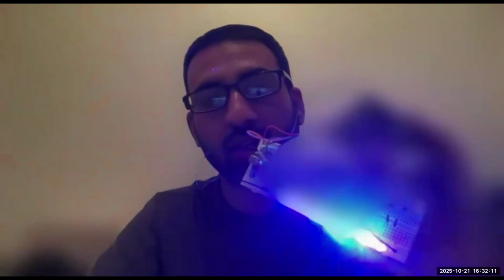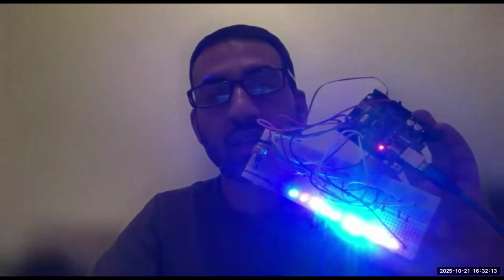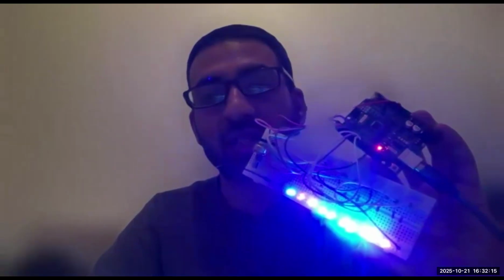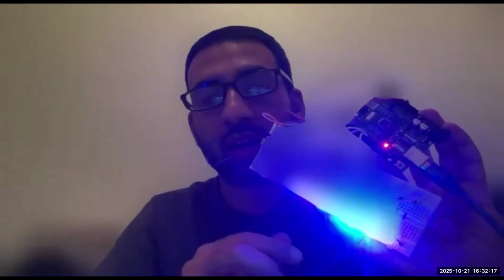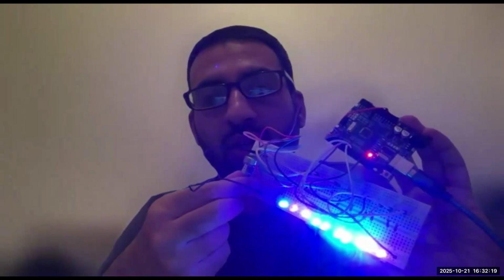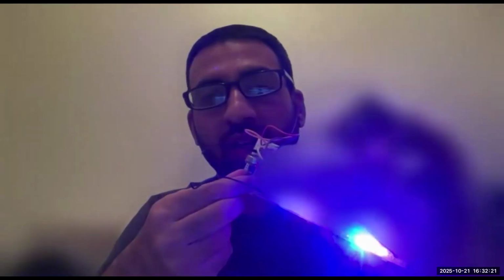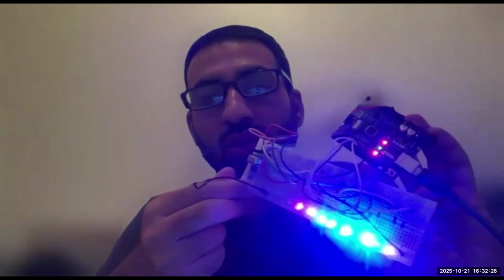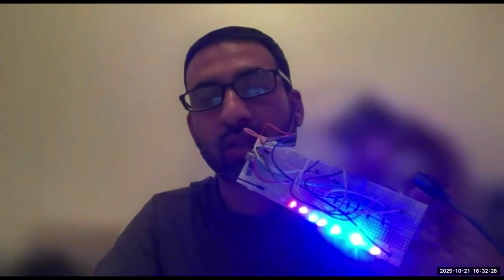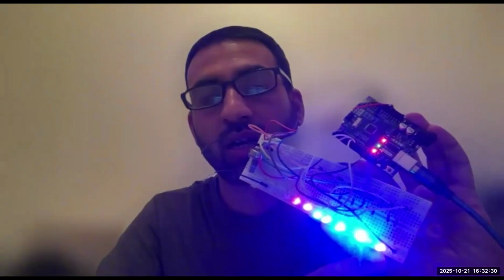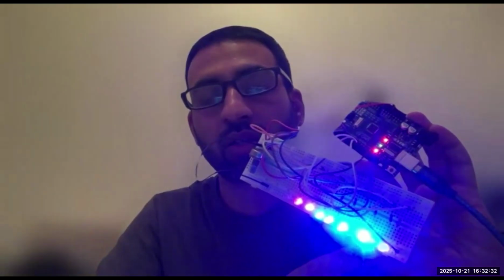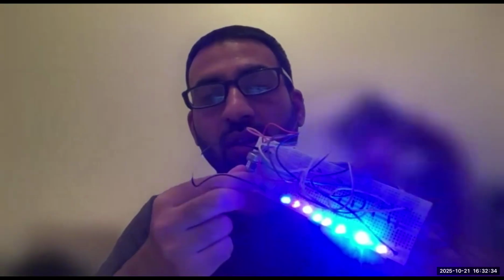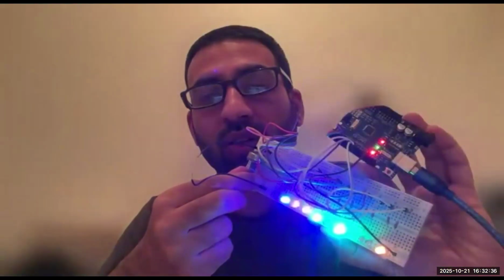So here now all the LEDs are on, which is like the LEDs are displaying the maximum voltage, right? And if I turn it back, so now I am reducing the voltage, and as I'm reducing the voltage, you will see that the LEDs on the most significant bit side will start switching off one by one as I keep reducing the voltage.